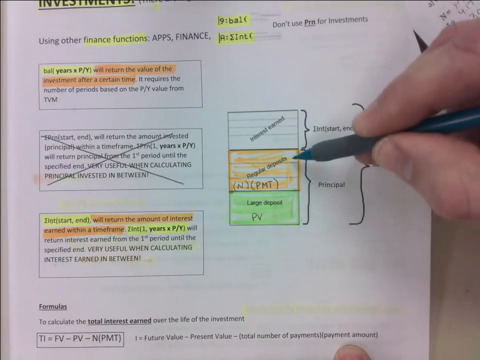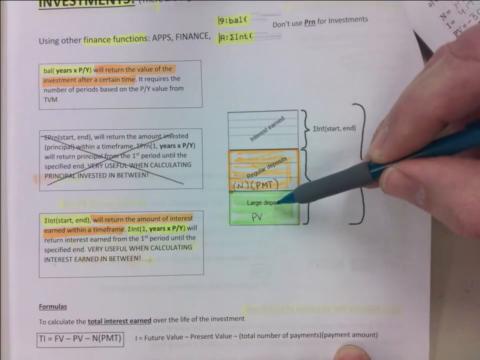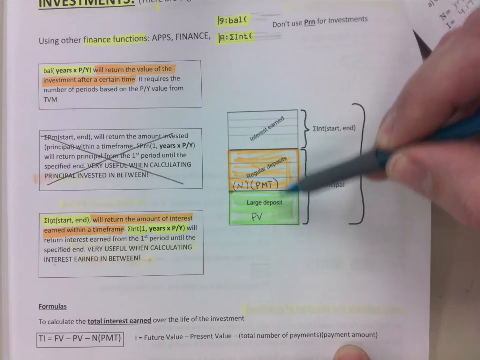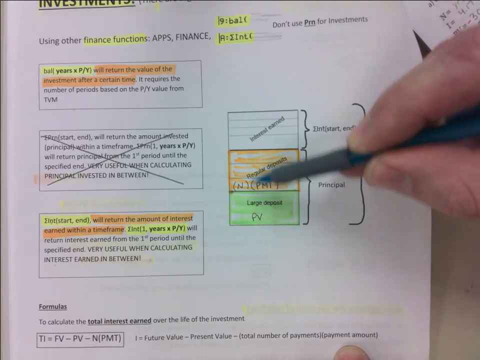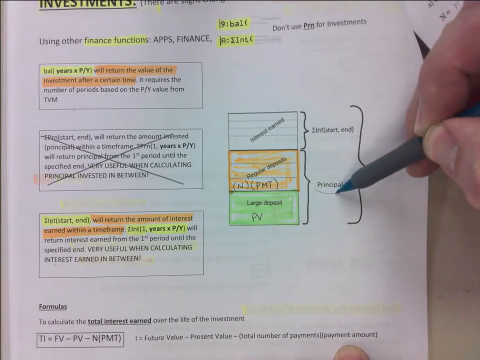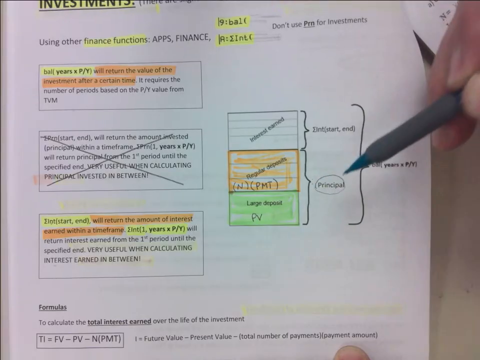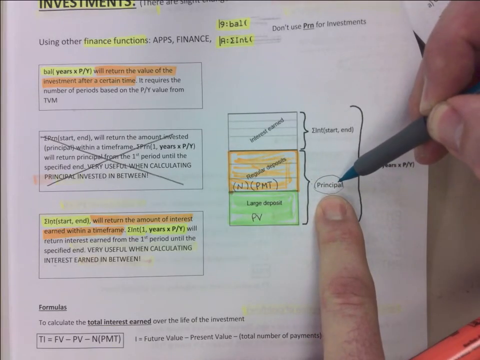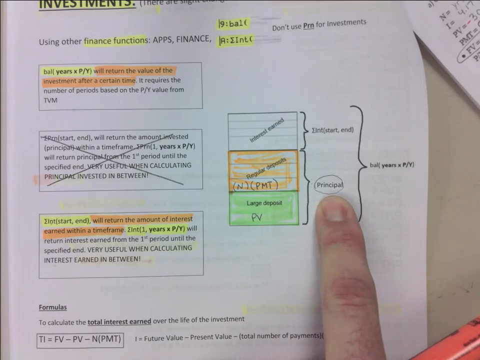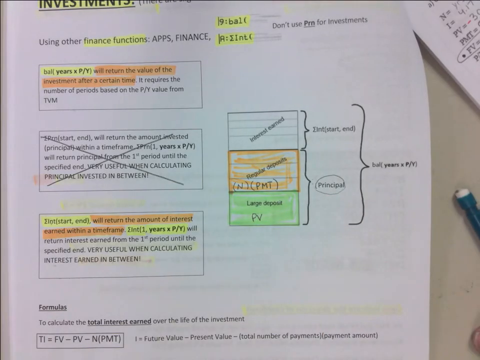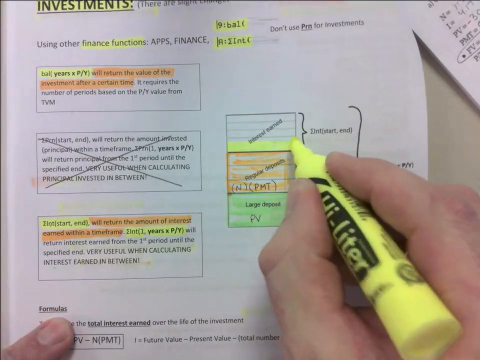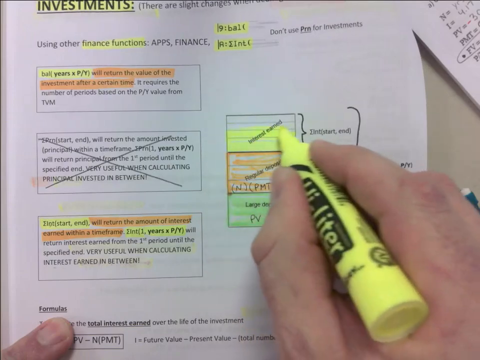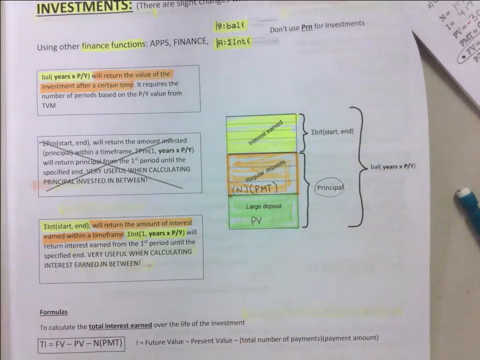And those two portions combined, sometimes there is no large deposit, sometimes there are no payments, but regardless, these two combined give you the principal. The principal is how much you have contributed from your own money, okay? The interest is whatever is on top. That's what the bank gave you. That is the earnings, okay?